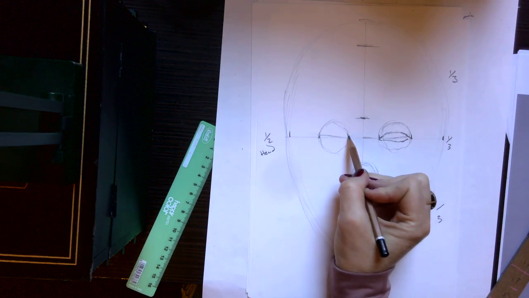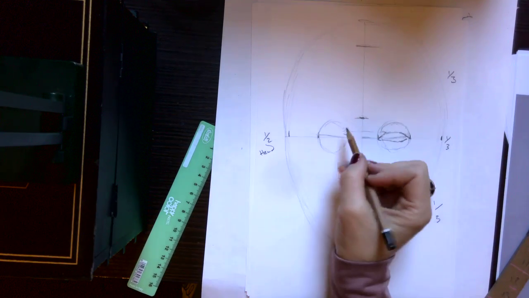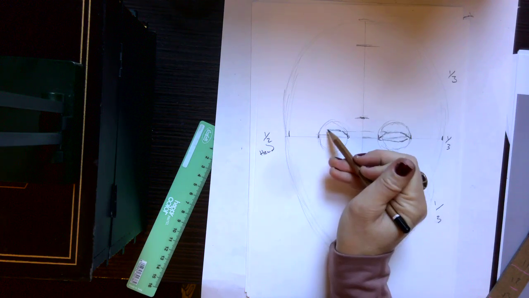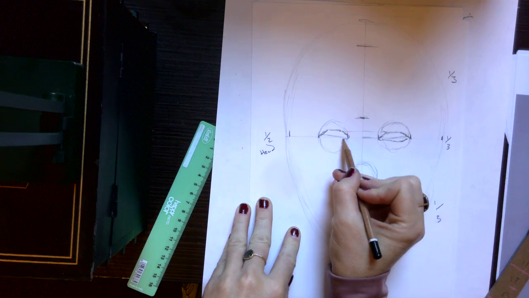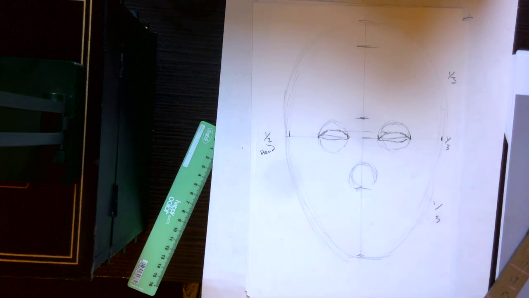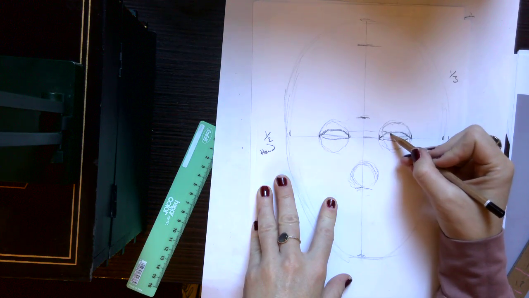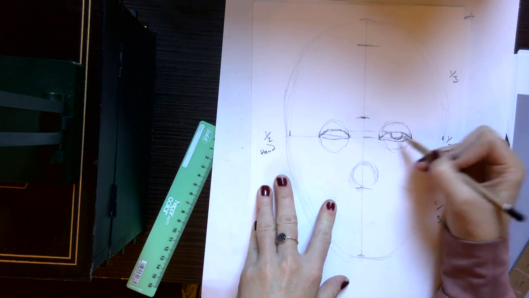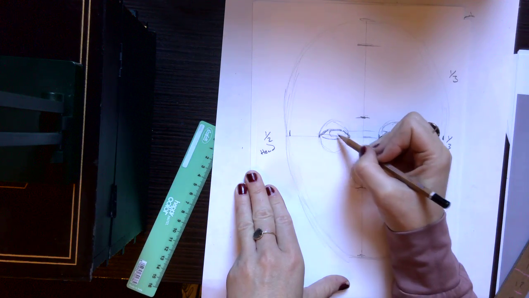Okay, and now let's move on to the next one. So you can align the upper eyelids by drawing a straight line. So let's go here, wrapping around the upper eyelid, and then moving on to the lower lid. Okay, and now we can start to place in the irises. So you're not going to see the entire iris, you're going to see kind of like the lower part of it. So we can do kind of a half moon shape here, half moon shape here.